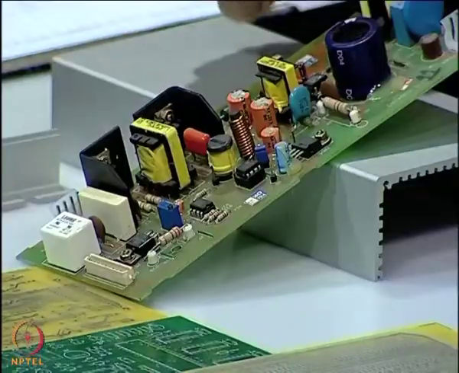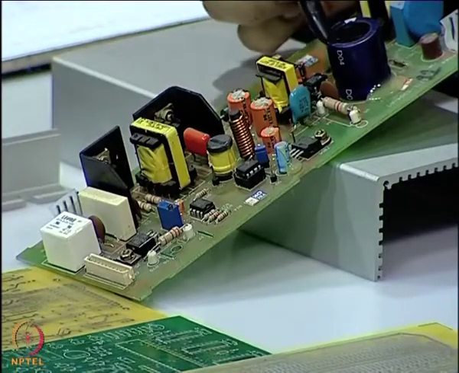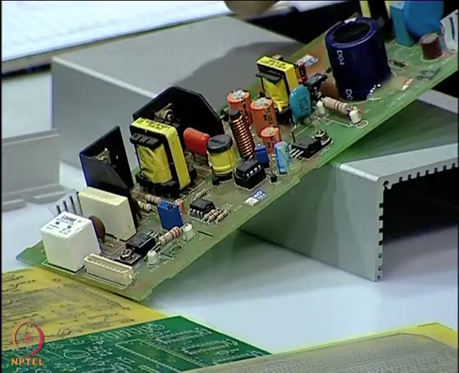Today we will discuss issues related to the electrical aspects when it comes to packaging of printed wiring boards. The printed wiring board that you see here is ultimately something on which we will want to demonstrate some circuits, and the components will be mounted on the printed circuit boards like this.